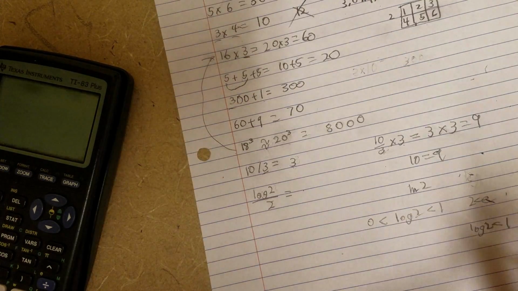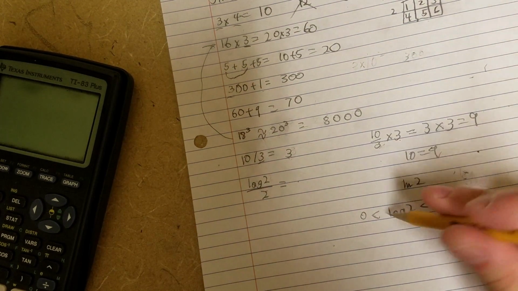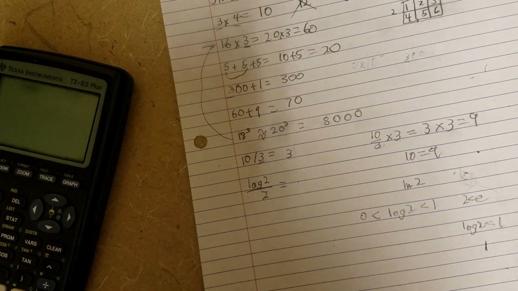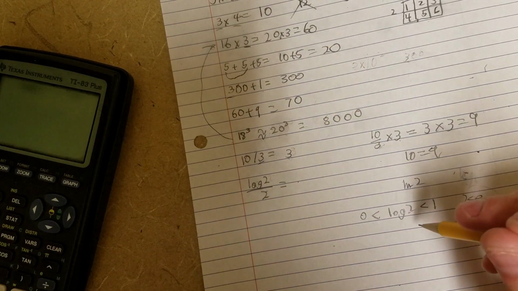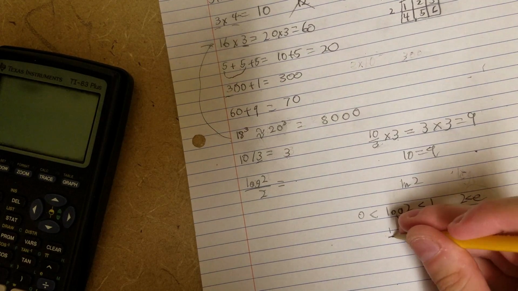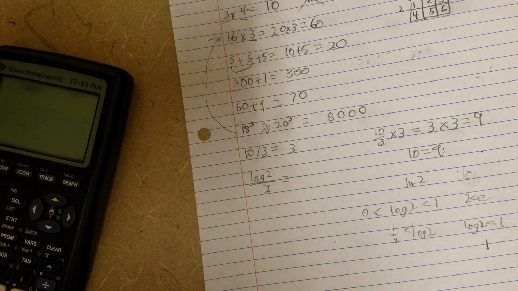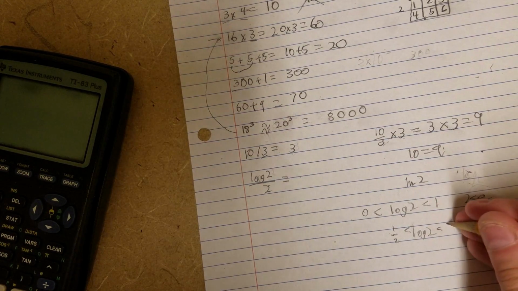And we know it's positive because otherwise it'd be less than 1, and it's not. So well, that's good and all. But as it turns out, this is also greater than 1/2. Now I'm not going to prove that because why would I need to do that? So it's between 1/2 and 1.